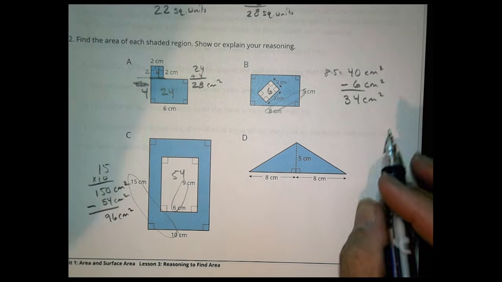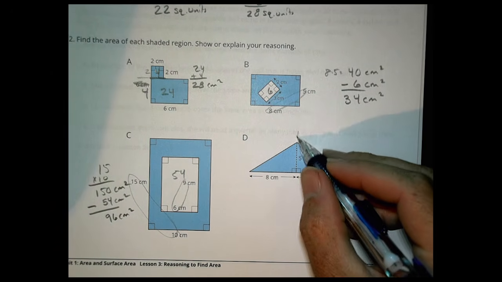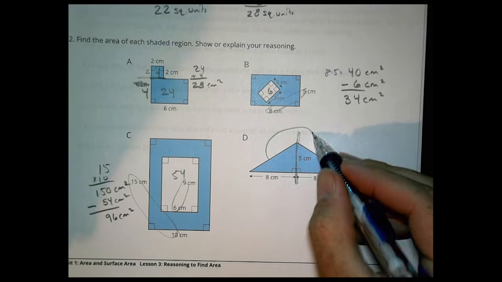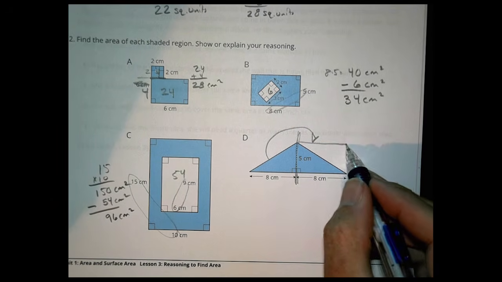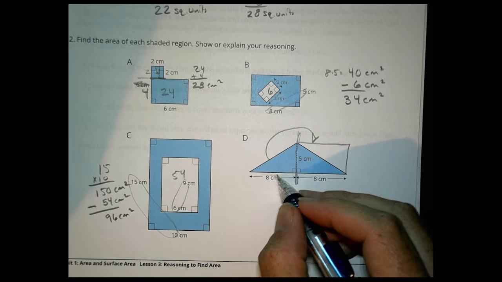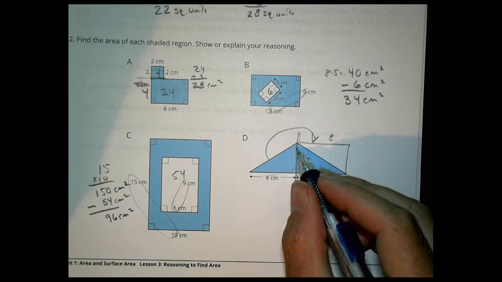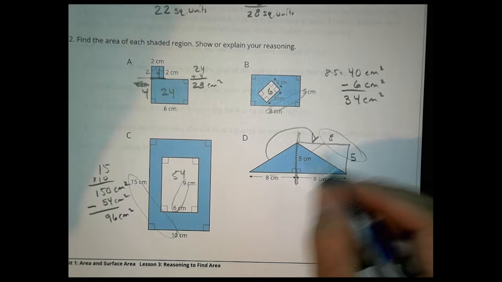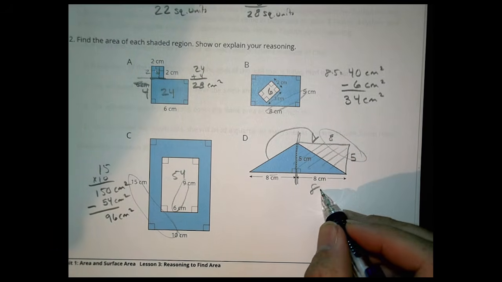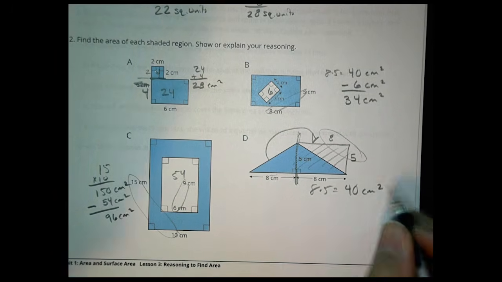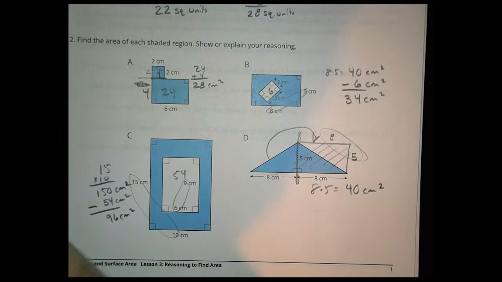And finally, our last one, I would decompose this by cutting it right there, and then rotating that around to make that into a nice rectangular shape that has also a length of 8, so this 8 becomes that one there, that 5 becomes that one there, so I end up with an 8 times 5 rectangle, which is going to be 40 centimeters squared for that shape right there.